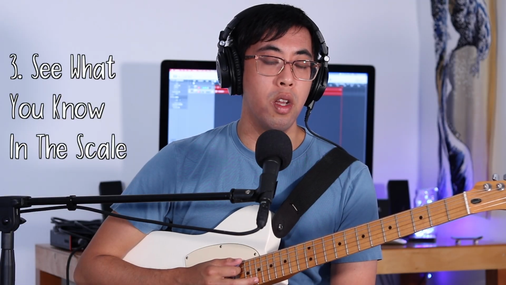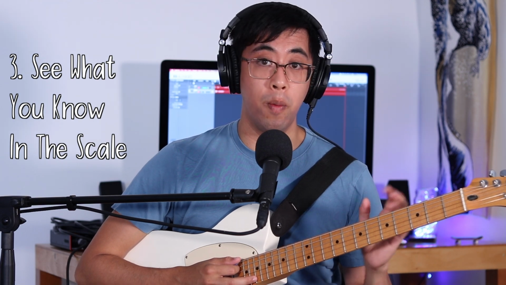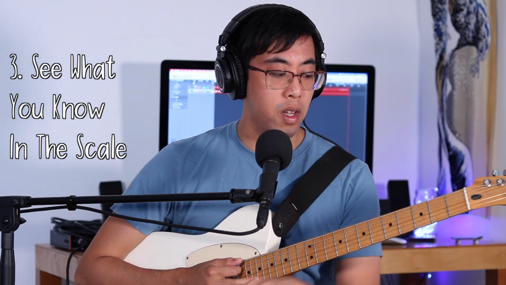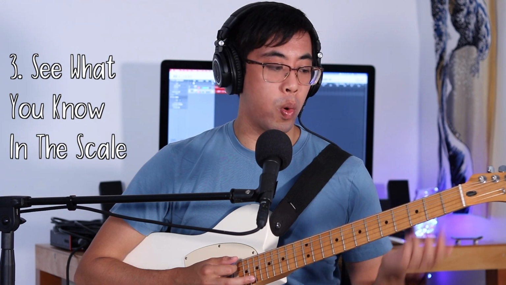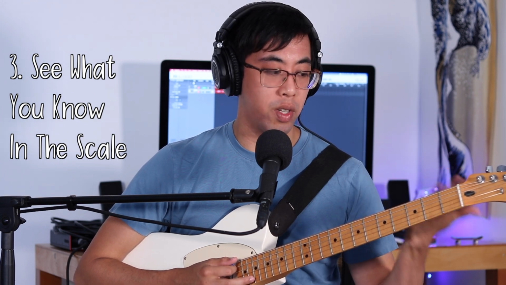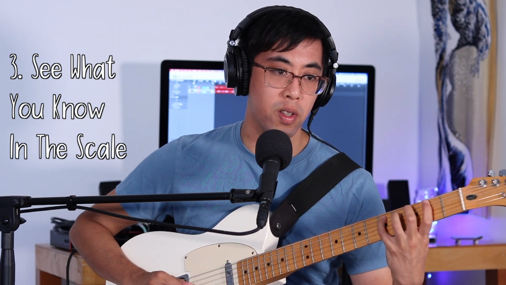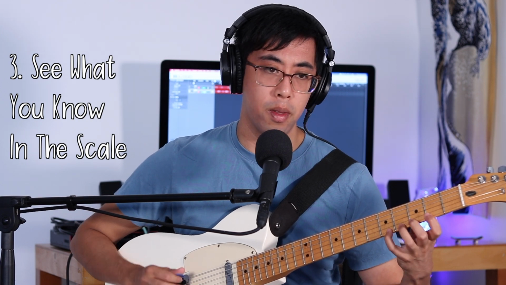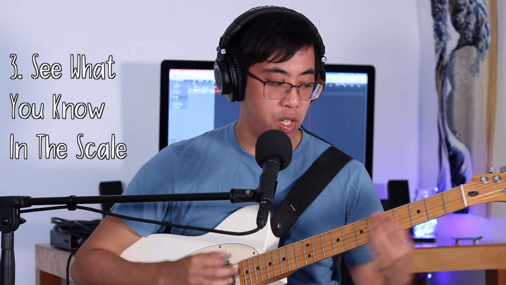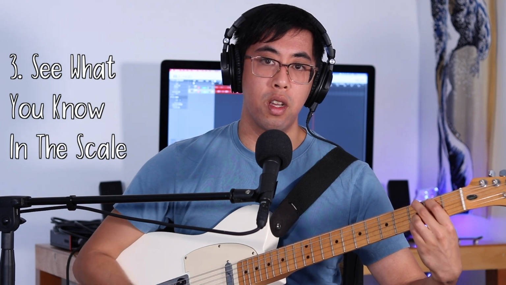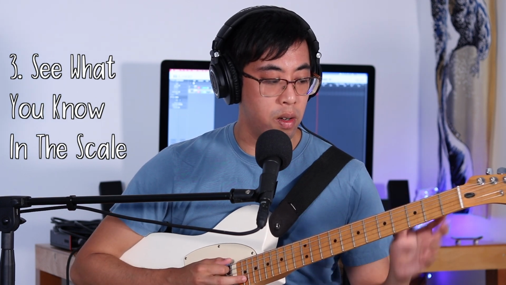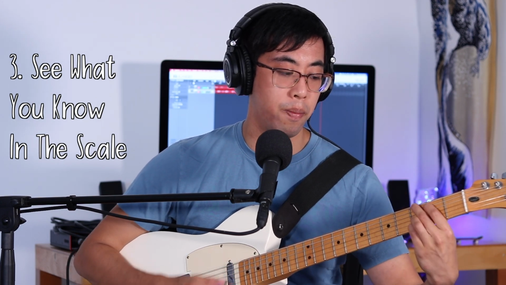For point number 3, we want to try and take things that we already know and try to see them from within the scale. So let's say that we already know some chords that are played in this position of the guitar. Again, if our scale pattern looks like this, we could take a chord like a G major chord. Really classic thing. So all of the notes here are contained within the scale pattern.